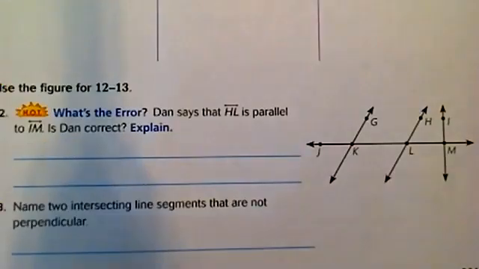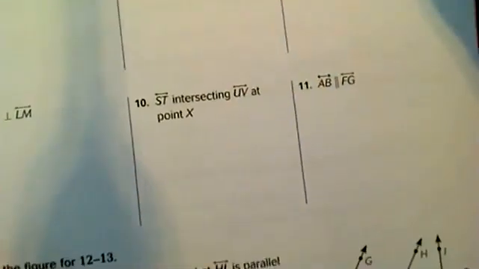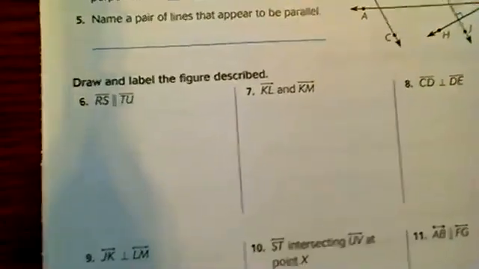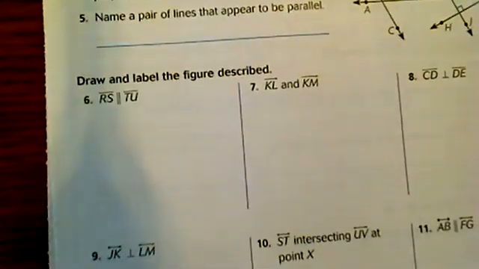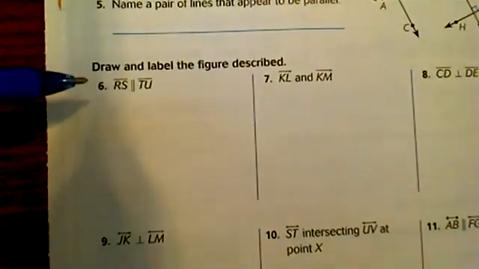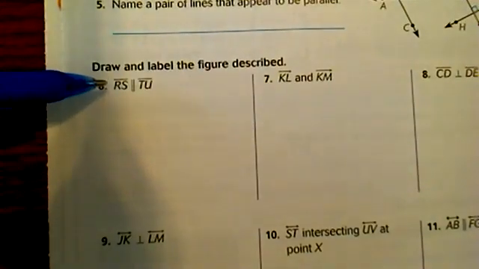Okay, let's see if we want to do any more on this page here. Maybe we want to do a few of these. Let's just practice these and then we'll let you practice on your own. Okay, so draw and label the figure described. So we're going to draw and label. I have to look really closely at it.